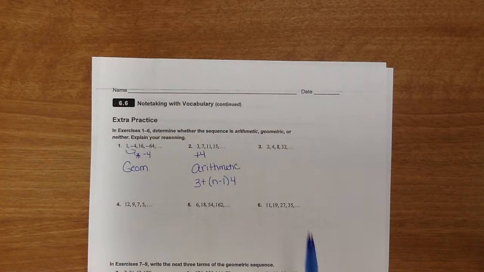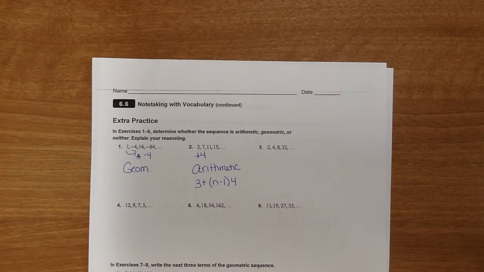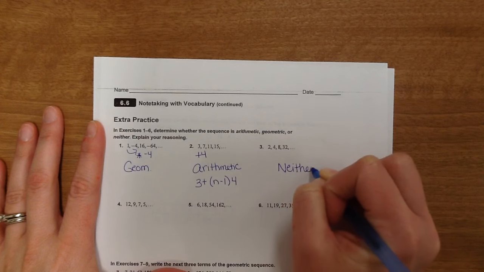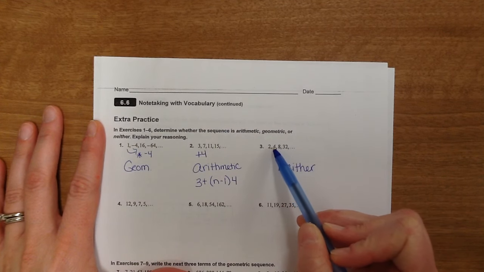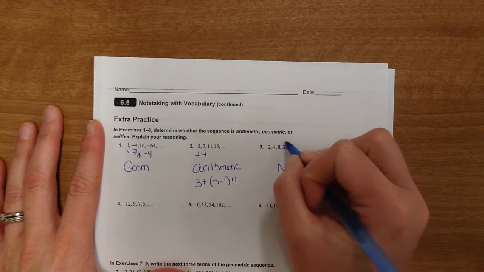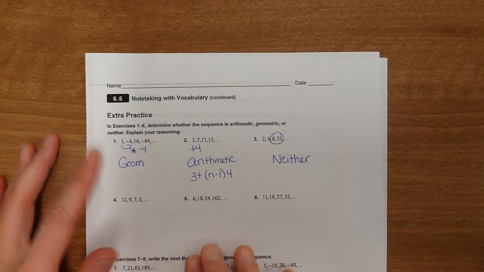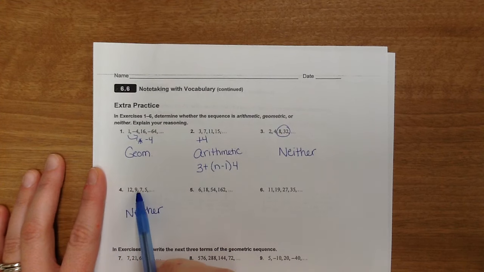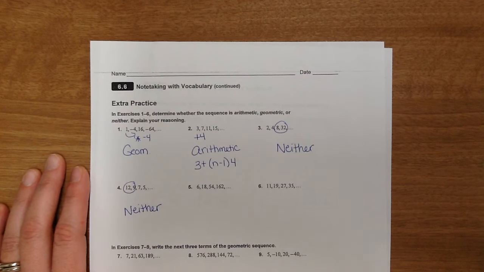So why don't you pause it here and go ahead and try 3, 4, 5, and 6 and just tell me which ones they are. Okay, hopefully you paused it. Number 3 was neither, because if you notice, it's timesing by 2, but then right here, that should be a 16. So this part right there breaks your pattern, so that's why it's neither. This one is also a neither, because if you notice, it's going down by 3, and then it goes down by 2, 2. So this part right here is not the same.